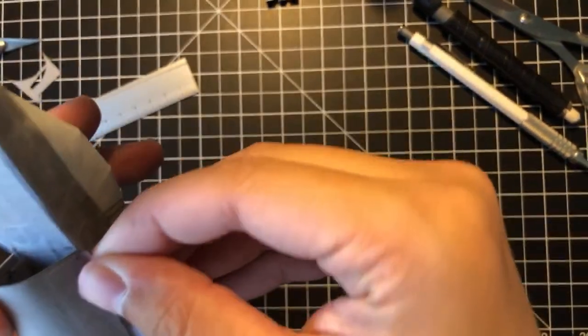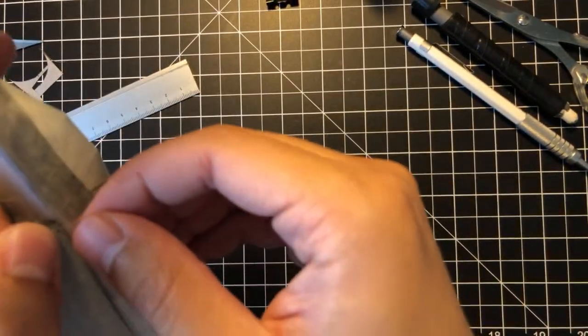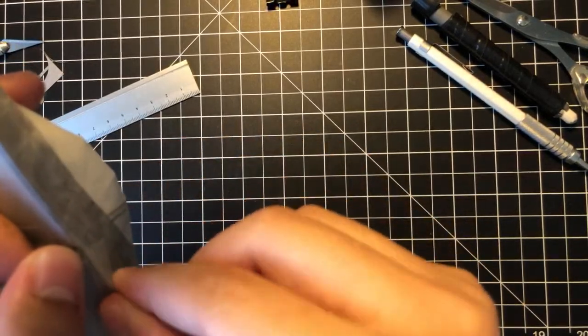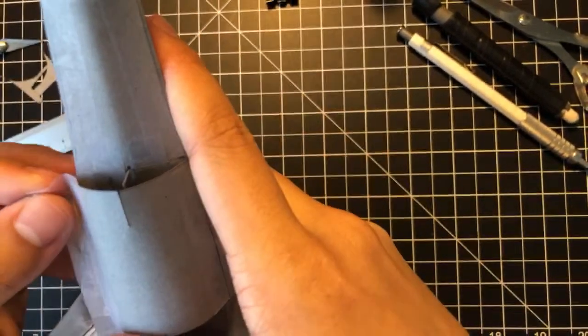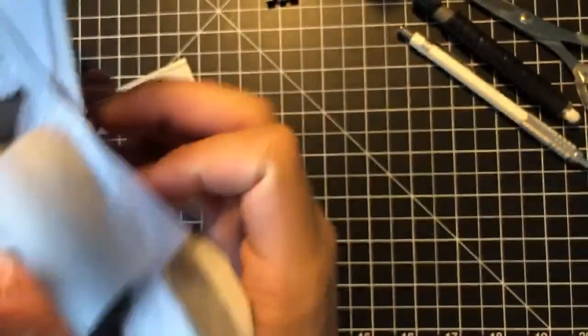What if I pushed in this edge? And also pushed in this edge.